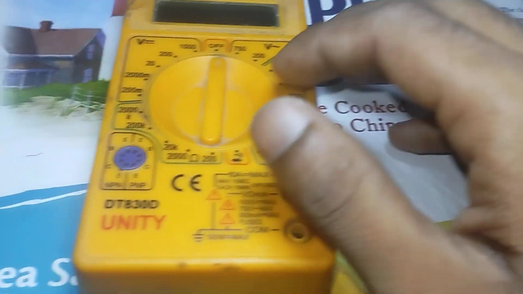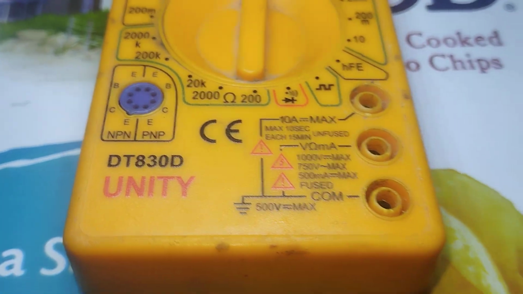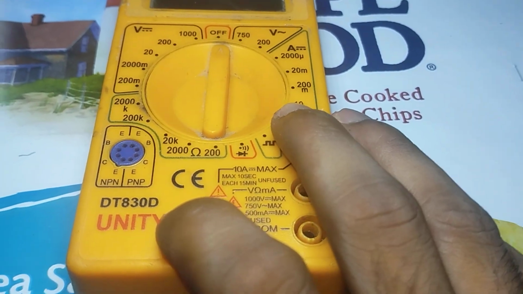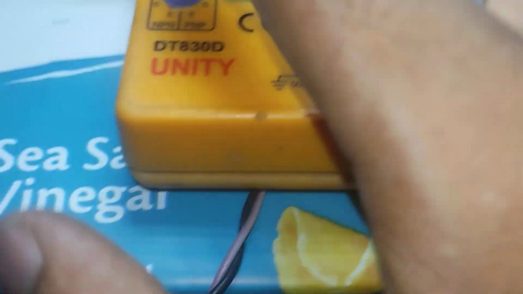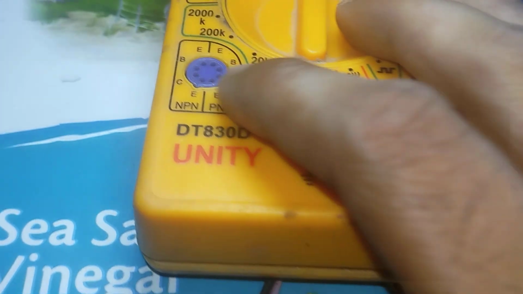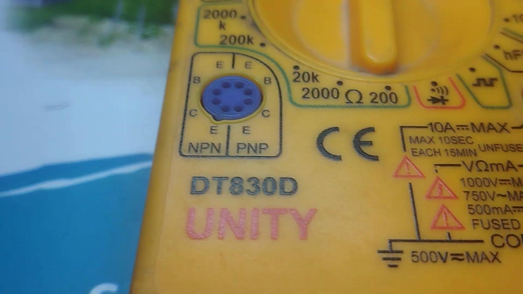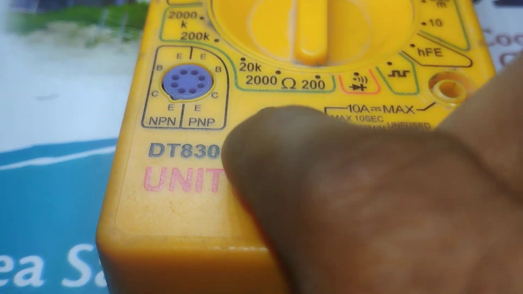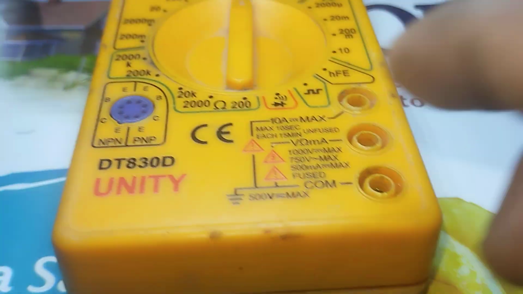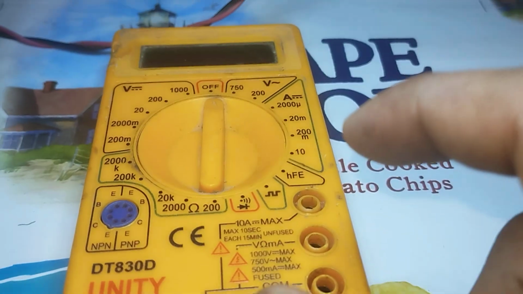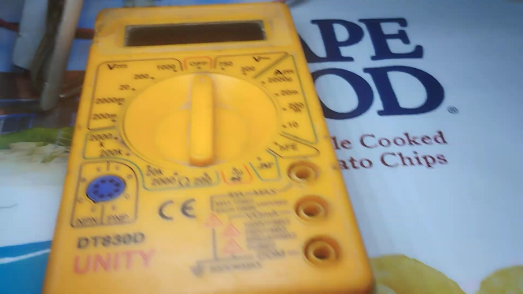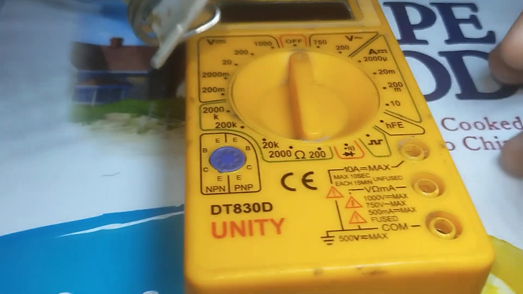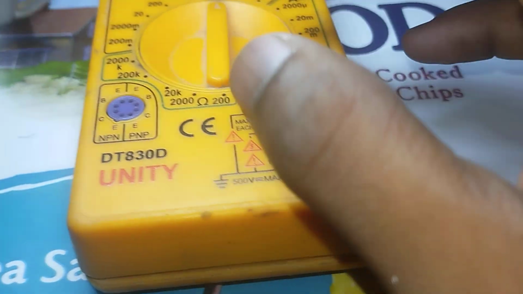If you want to check a transistor using this DT830D Unity Multimeter, then you need to insert your transistor in this socket. This is the 3-pin socket provided in this multimeter. Whichever transistor you want to test, you need to insert it here, and then this multimeter provides the readings. If the readings are correct, then the transistor is good, otherwise your transistor is in bad condition.